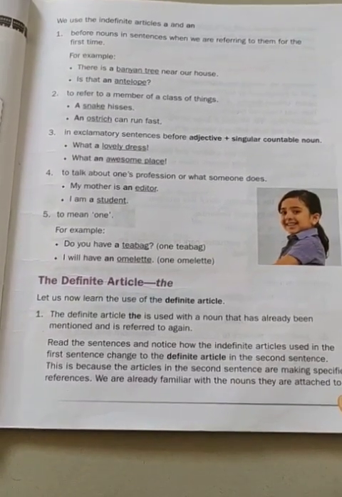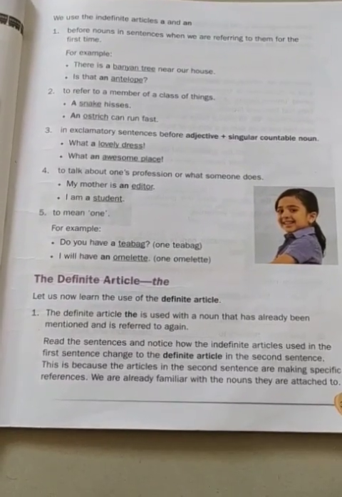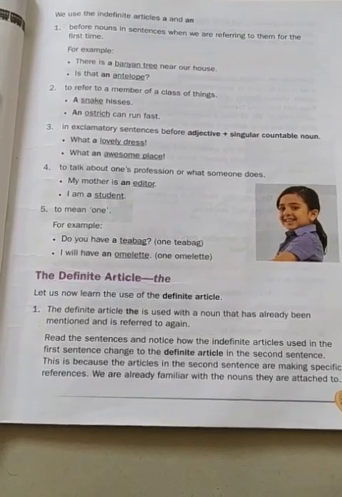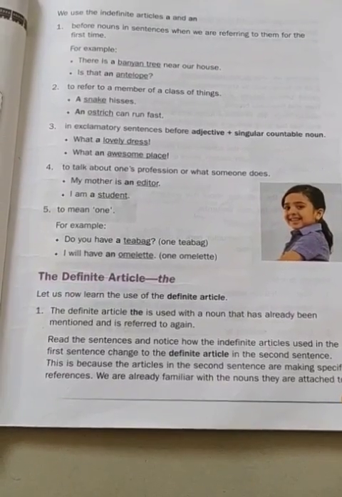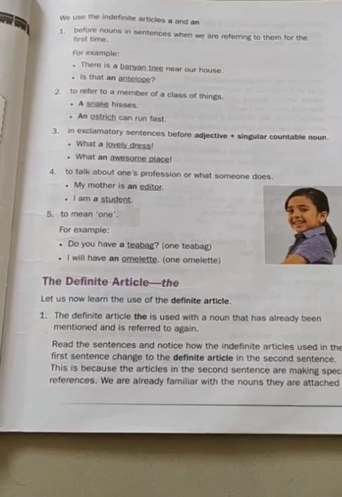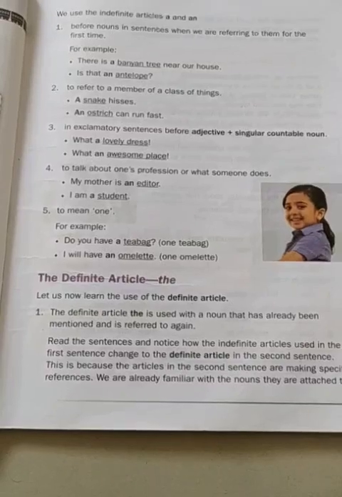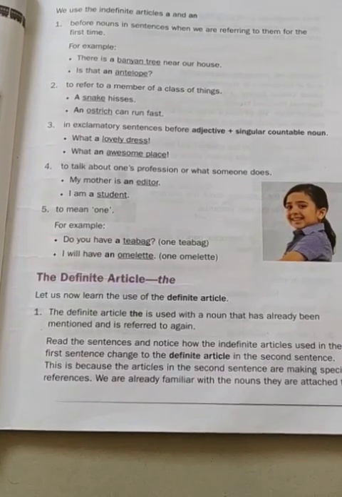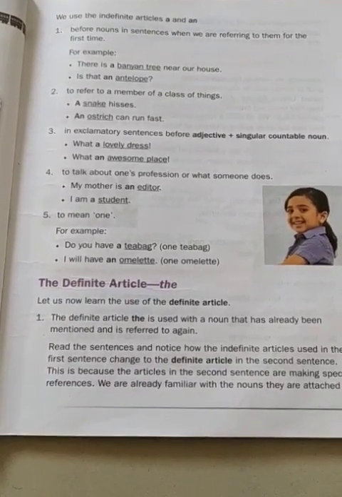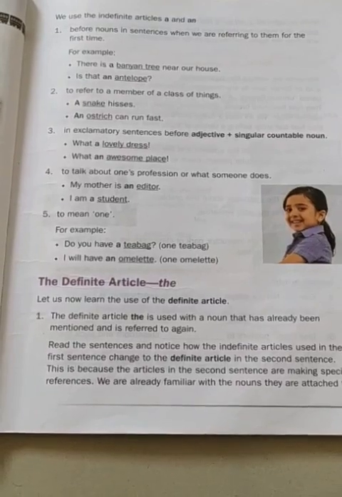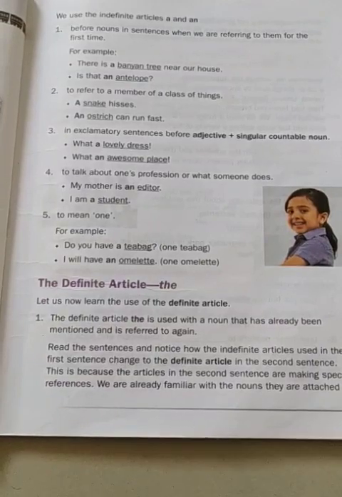Fourth one, to talk about one's profession or what someone does. For example, my mother is an editor. Second, I am a student. Here an and a are used. And fifth one, to mean one. It means if we have to show only one thing, that time we use a. Do you have a tea bag? It means one tea bag. I will have an omelette. It means only one omelette. So in this way, we use the indefinite articles a and an.